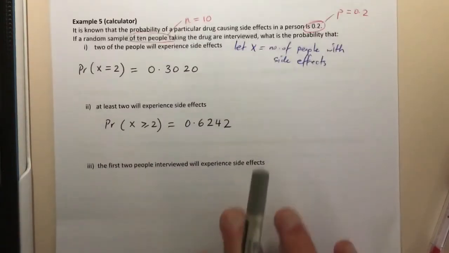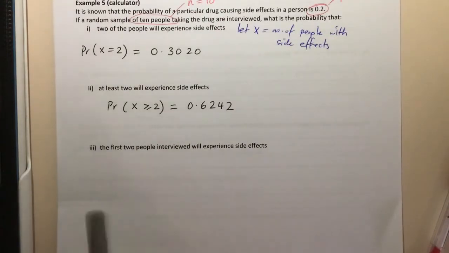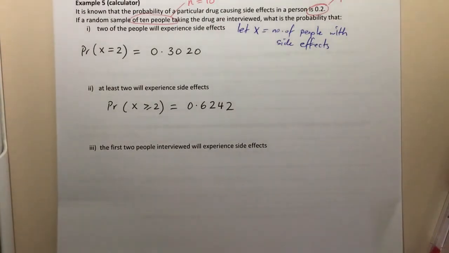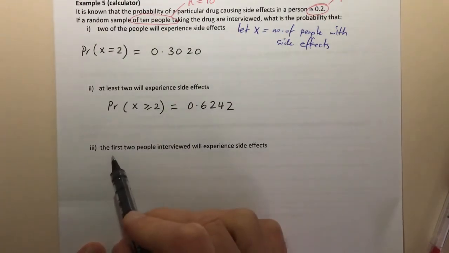Okay, part 3 of the question says, what's the probability that the first 2 people interviewed will experience side effects? Now, this is a bit of a tricky one because it's talking about a specific order and just saying that the first 2 people interviewed.